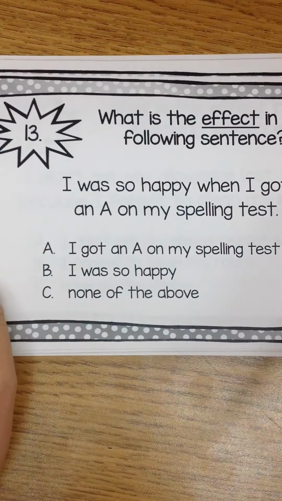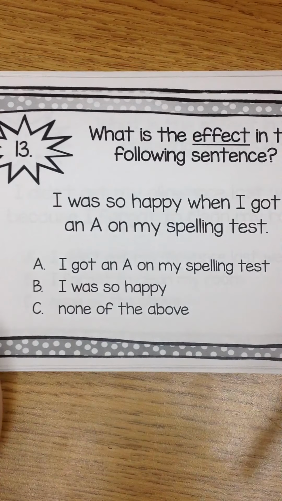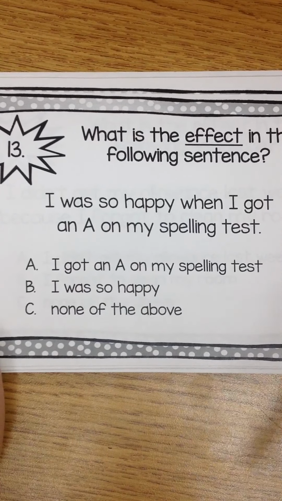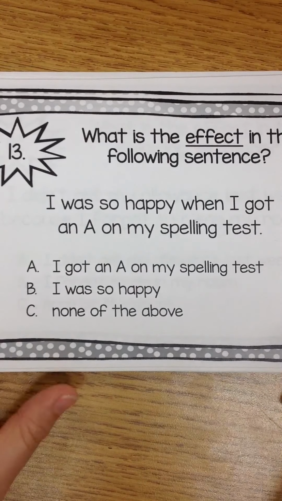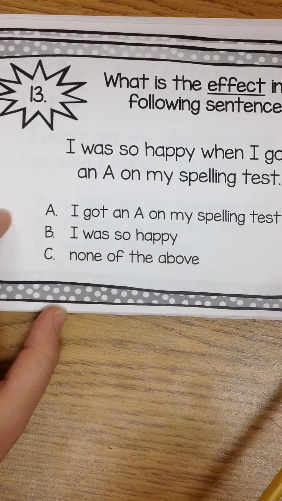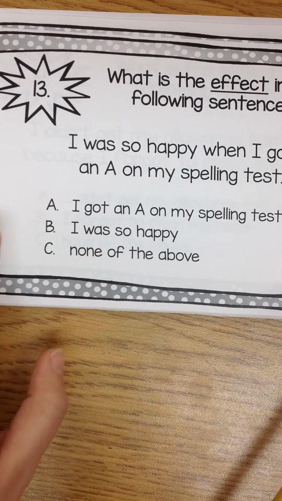All right, let's look at a few more examples. Your classmates are going to do a ton of these. You don't have to do quite as many. All right. Now, something that I feel is helpful for these is coming up with both the cause and effect.